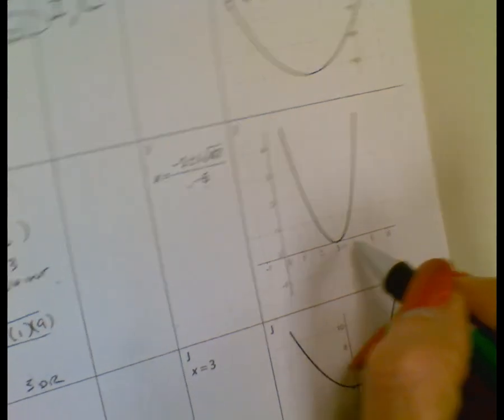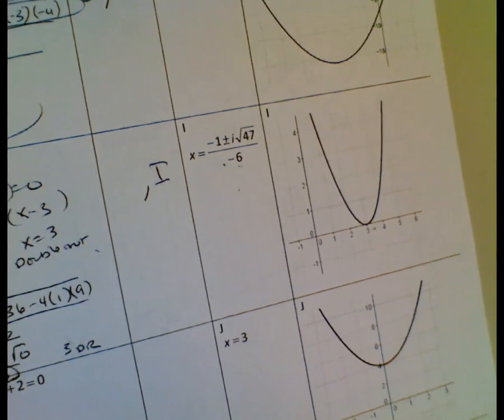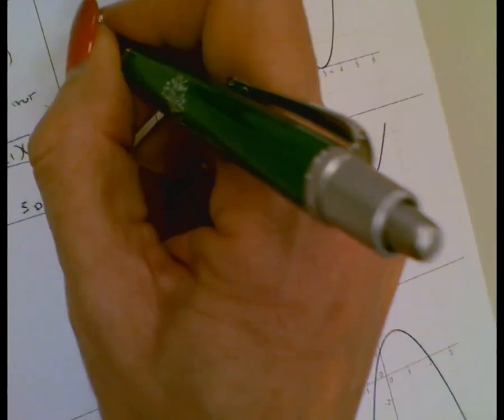This graph is I. And we want a 3 double root, and the answer is J. J and I.